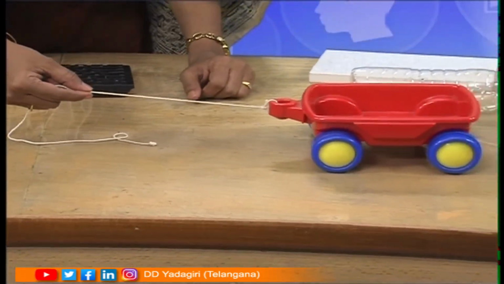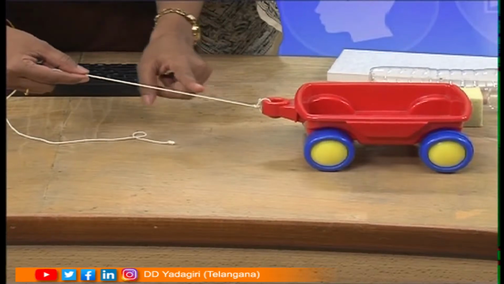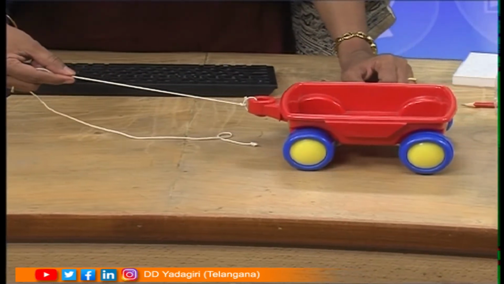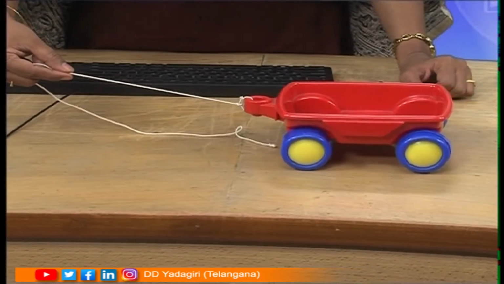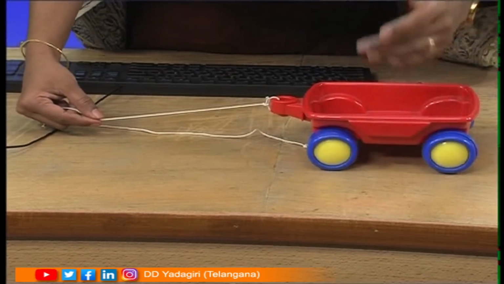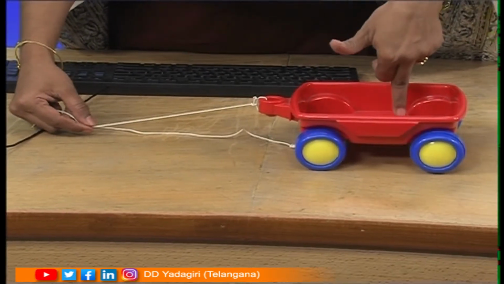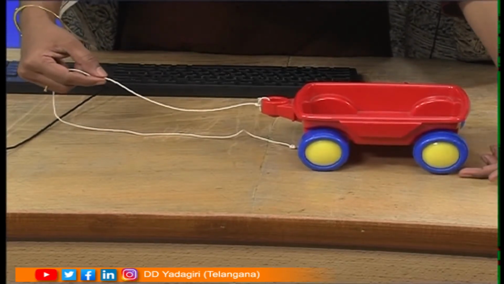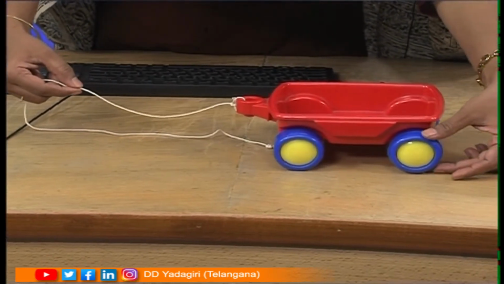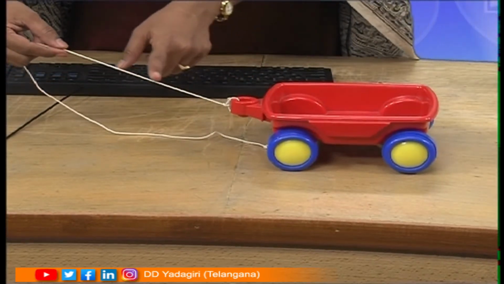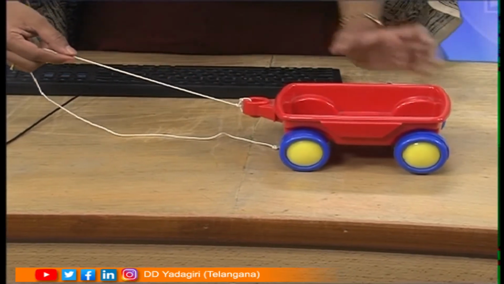So I am pulling this toy trolley with the help of a string. So now the trolley is in motion. Tell me, children, what forces are acting on this? One is gravitational force in downward direction, normal force in upward direction, and also a frictional force in between the wheels and the surface of the table, as well as the tension force acting along the string.